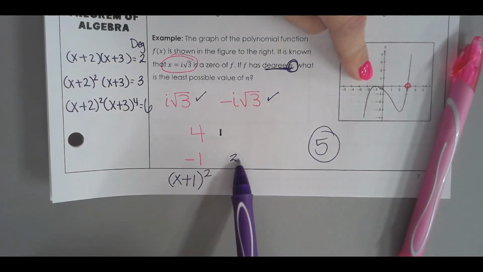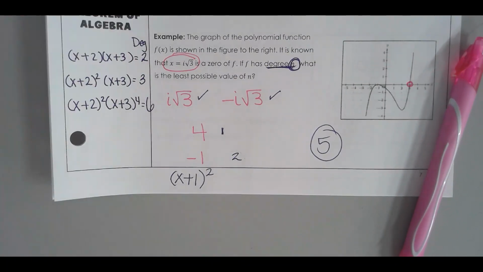This is a very complicated question. It's asking what is the least possible degree. You have the 2 imaginary numbers. You have the x-intercept that crossed. The x-intercept that bounces has to count twice, because anytime it bounces, it has to count at least 2, 4, 6, 8, 10 times. 2 is the least. That's really complicated.